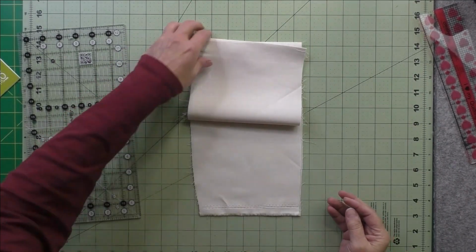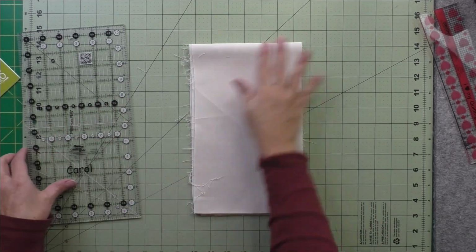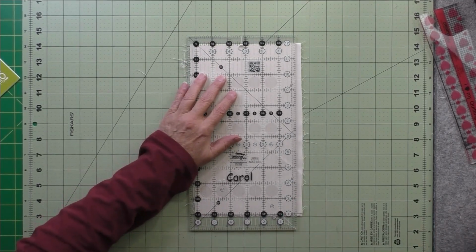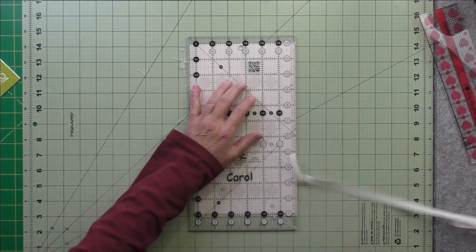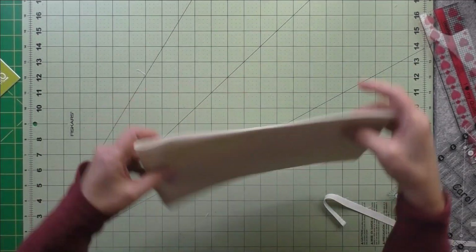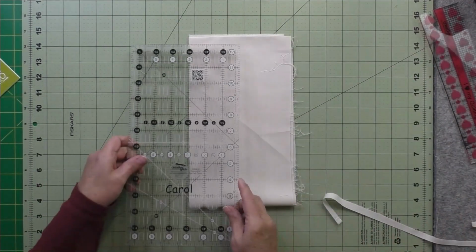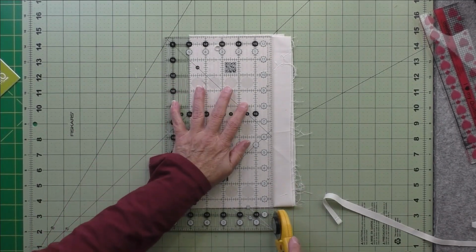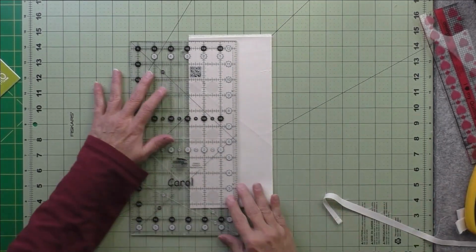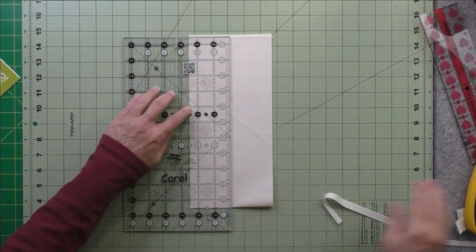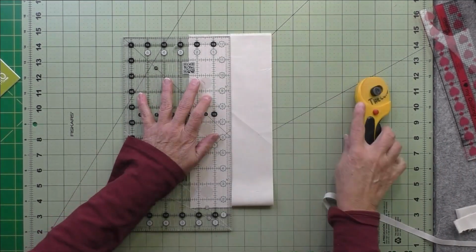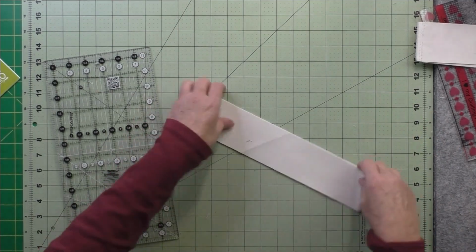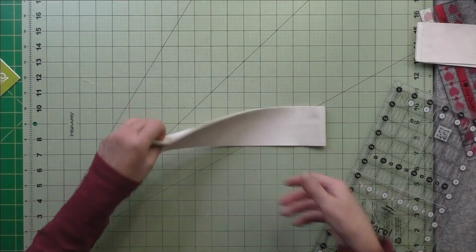I layer the fabric 4 layers. Even up one side, flip it around, and then I cut 2 strips from 5 inches. I first make the 5-inch cut, then I make the 2.5 inch cut, and I have 2 of my strips. Next, I want to subcut these into 16 2.5 inch squares.